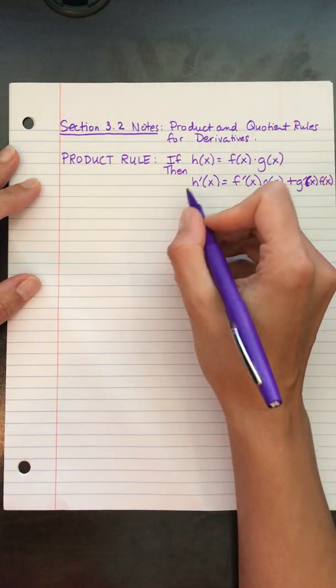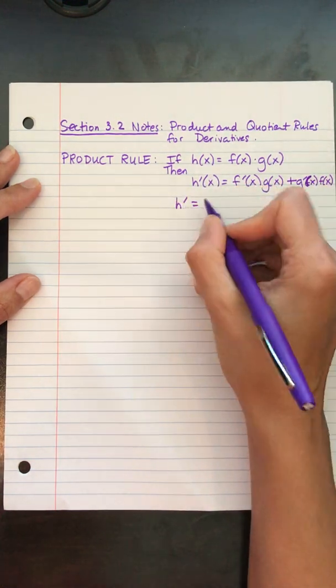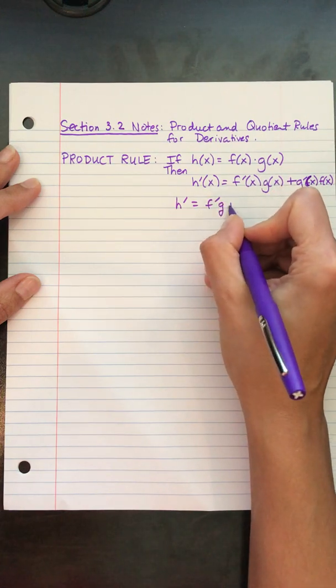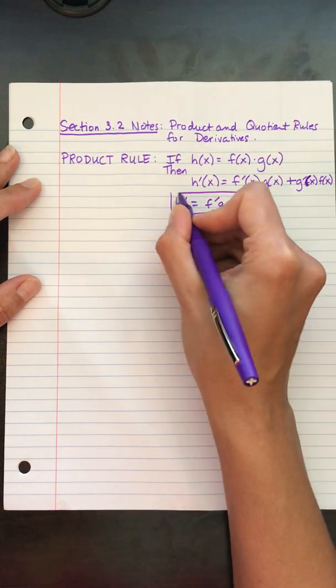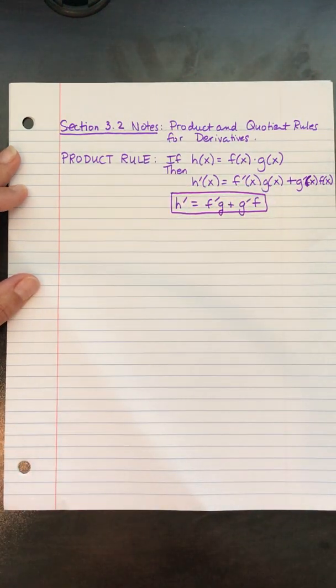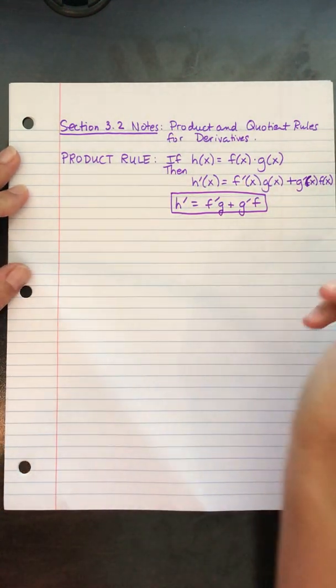So for short, we can write that the derivative of h is f prime g plus g prime f. That is the product rule for finding a derivative. Again, you don't have to go through that whole long limit process.